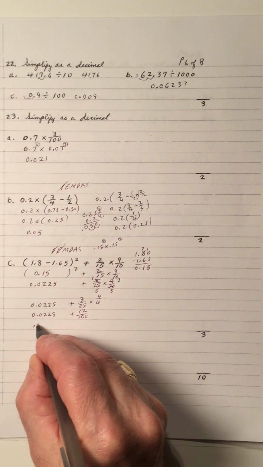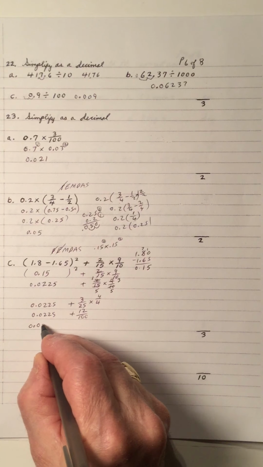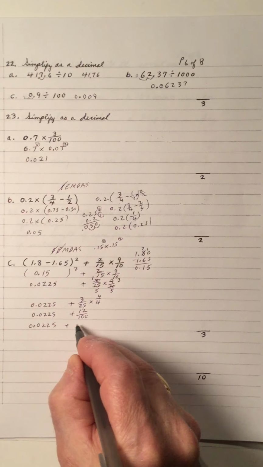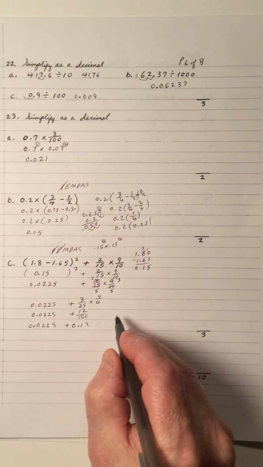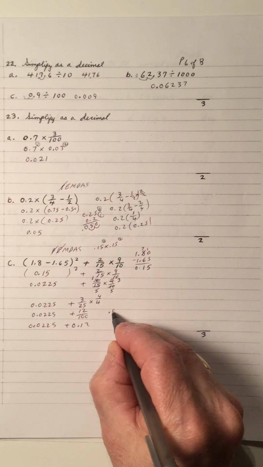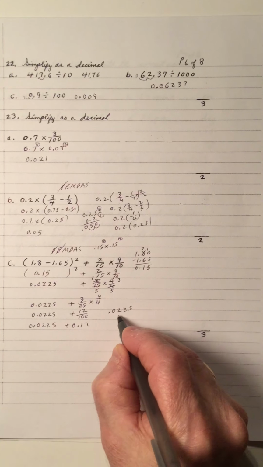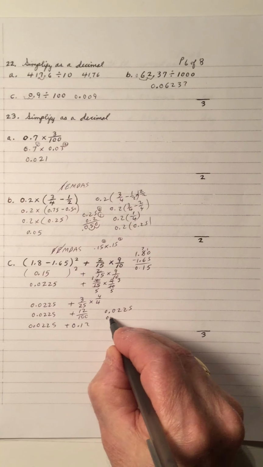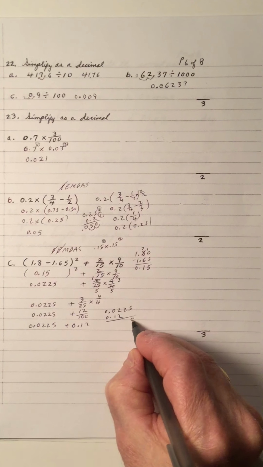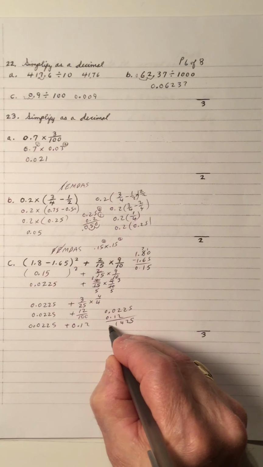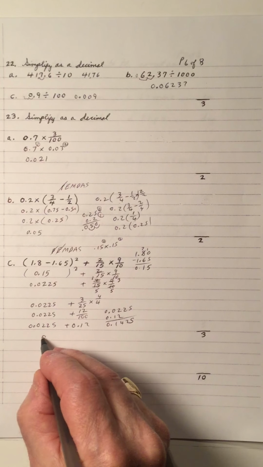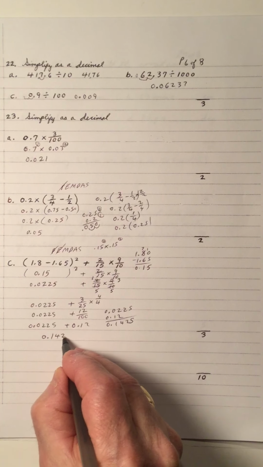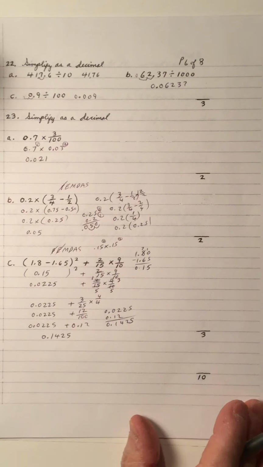And 12 over 100 is decimal 0.12. And when I add them up, I get 0.0225, and I get a 0.12, so the final answer is 0.1425. Again, just a little bit of working.